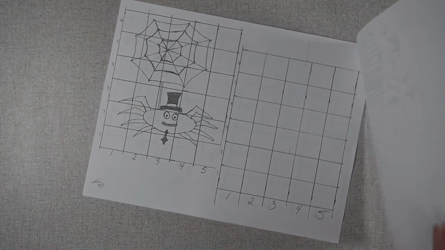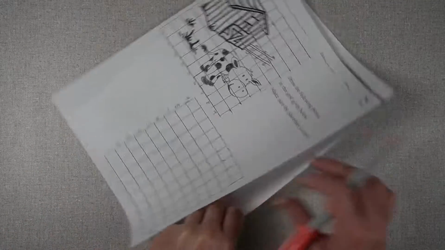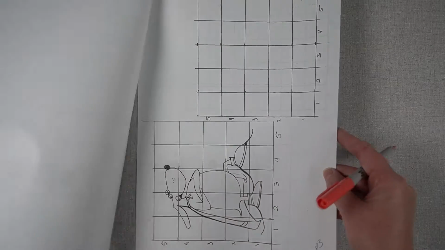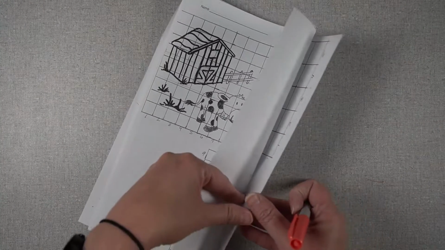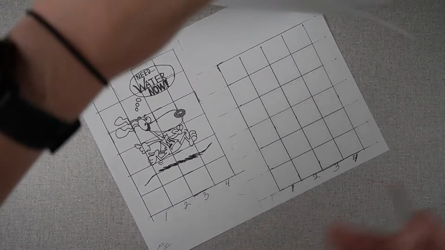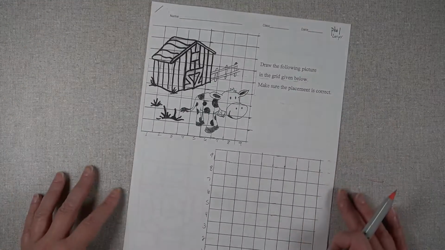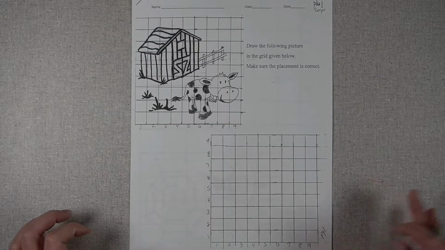So your picture is still staying the same as what it is here. You're just changing the size of the squares. And this one is also a 1-inch. And then we go to this last one, that's also a 1-inch. So things are somewhat numbered for you. You need to complete the numbering of each grid to help you find your placement.